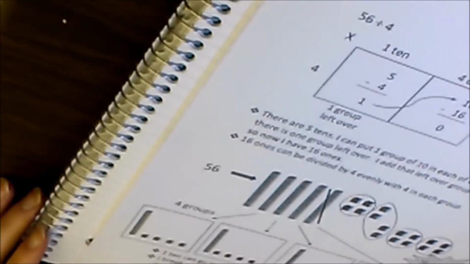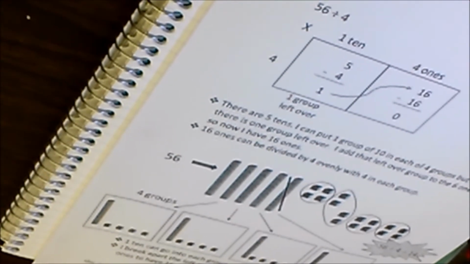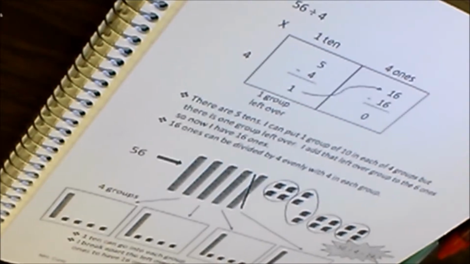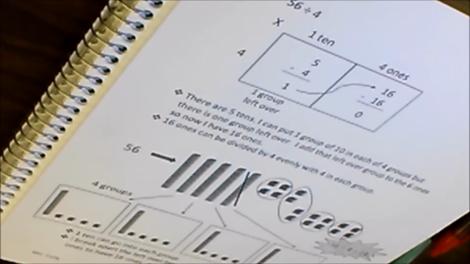Okay, so this one, we also have the two different methods. We have the block method, and we also have the block 10. So what we're going to do is 56 divided by 4. In both ways that we solve them, we're doing the same exact problem.